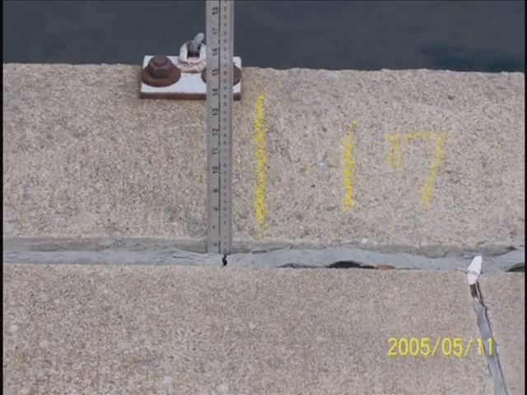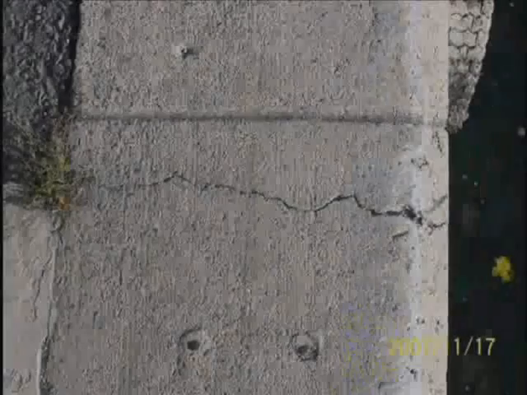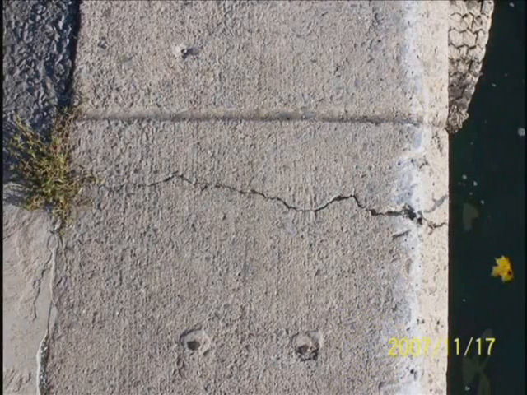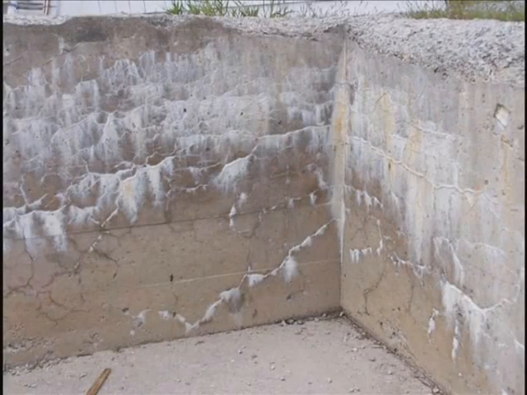In this photo, there is a settlement of deck slab behind the retaining wall. There is a crack across the top of the retaining wall due to outward movement of the wall. There is cracking and deterioration of the concrete surfaces due to alkali aggregate reactivity.